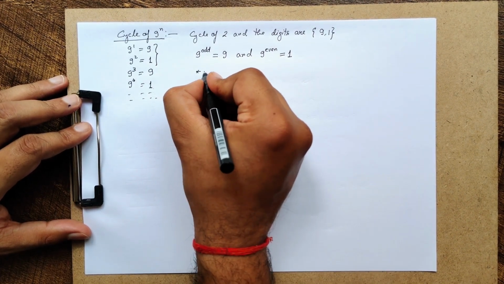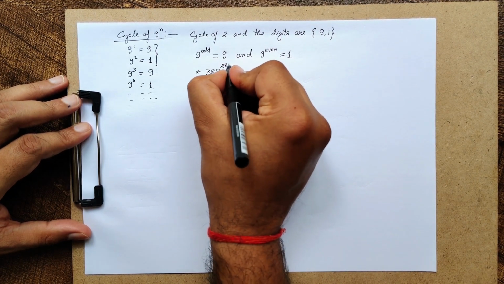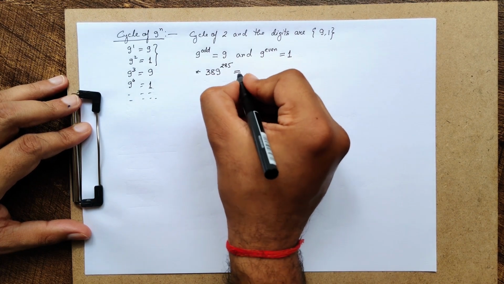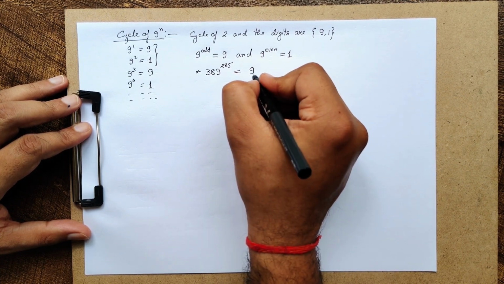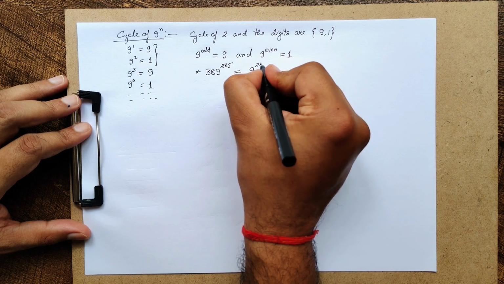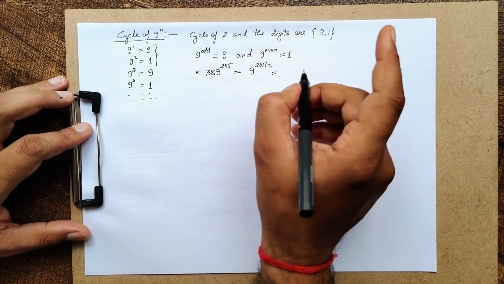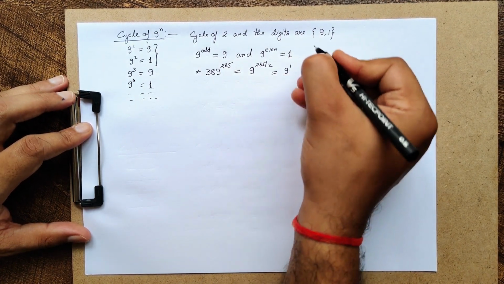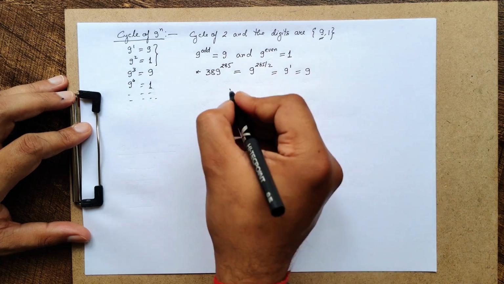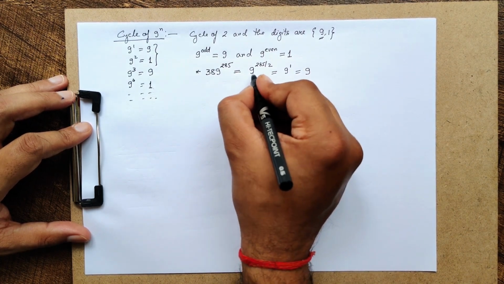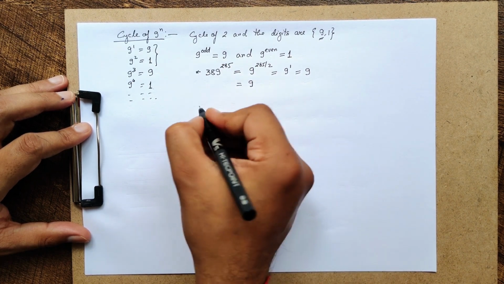Let's take a few examples. 389 to the power 285. What will be the value at its units place? So we can also write it as 9 to the power 285 divided by 2. Since it is an odd number, the remainder will always be 1. That means 9 to the power 1. So the first digit of the cycle, which is 9, or 9 to the power 1 is 9, as we know. Alternatively, we can say that 9 to the power odd is always 9. Hence, the value at the unit digit is 9.